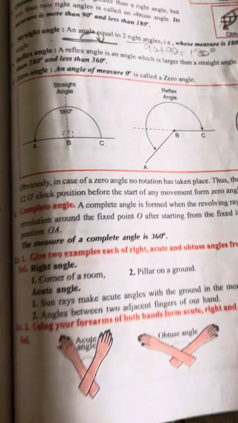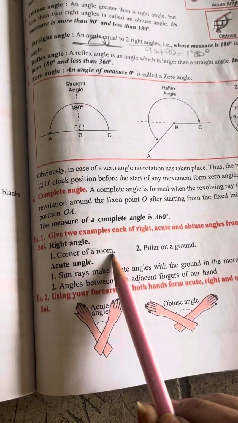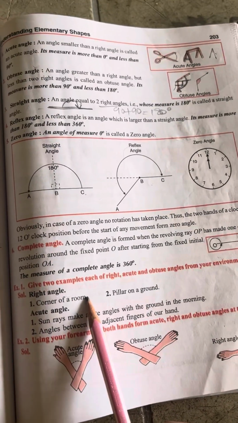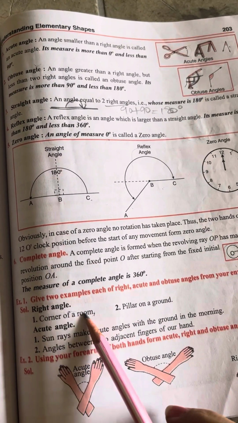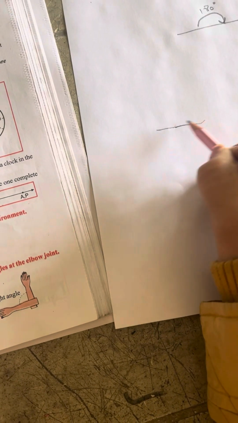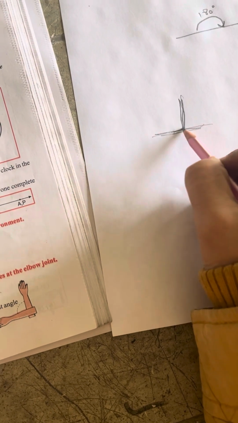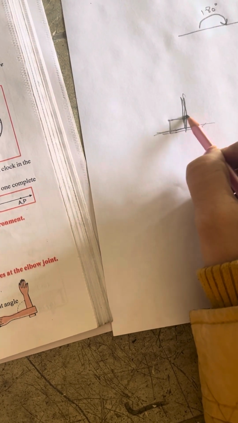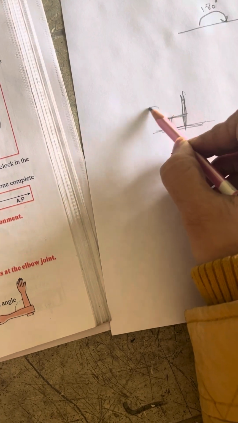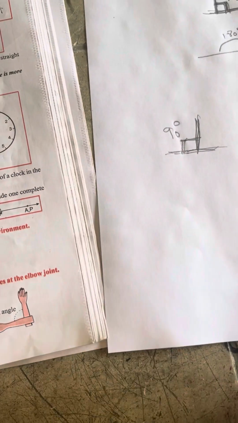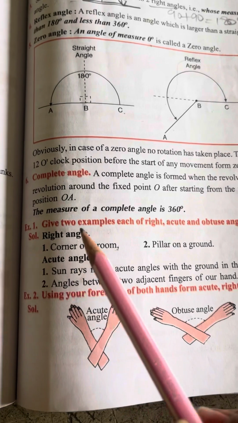Okay, there are some examples. The corner of a room: imagine the corner of a room making a right angle. A pillar on the ground: if this is your ground and a pillar stands on it, the angle between them is 90 degrees.